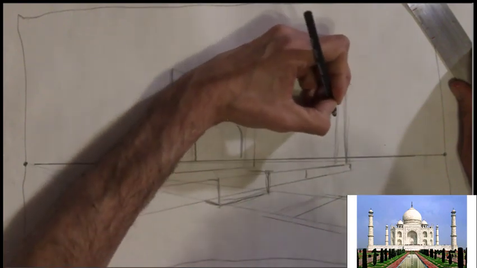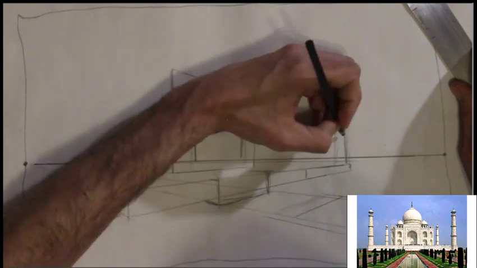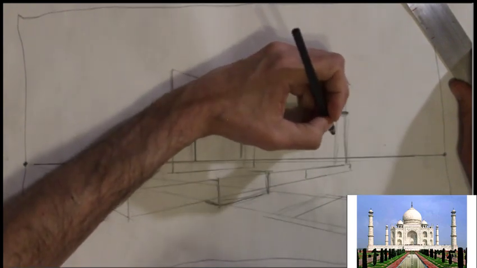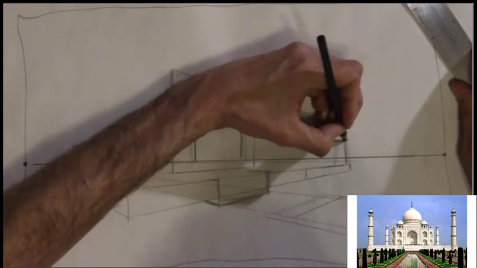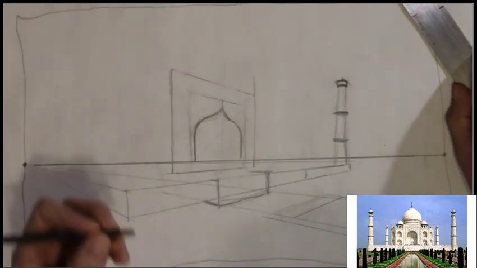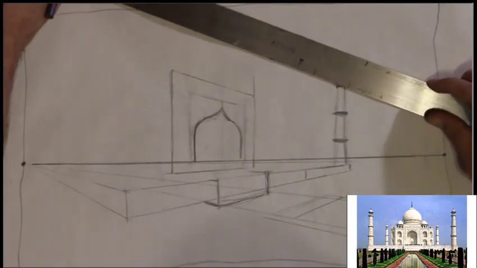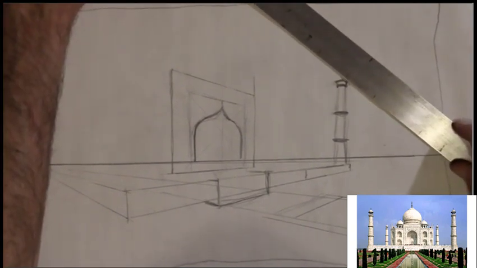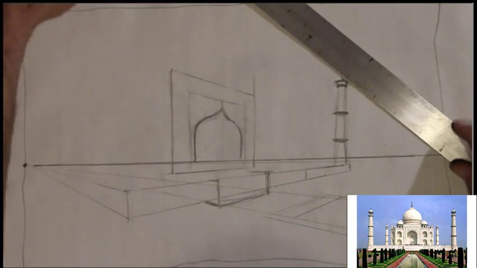And then remember, those ellipses are going to be getting more and more narrow as you go, until it's almost a straight line on here. Okay, now check your proportions. Notice this tower is way too tall, because that would mean this tower is about that tall.